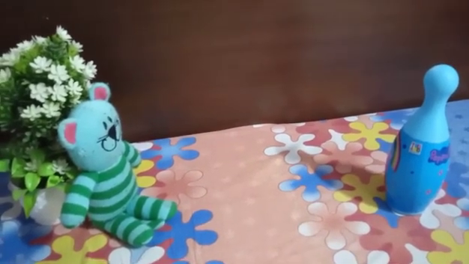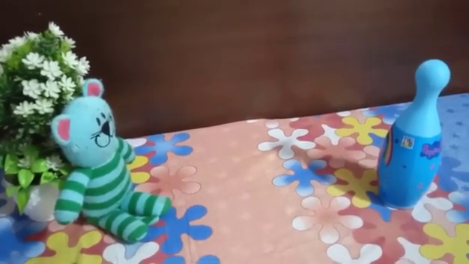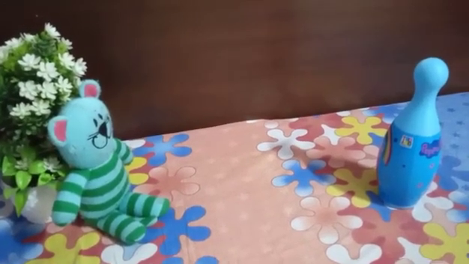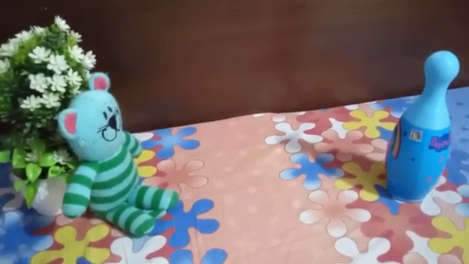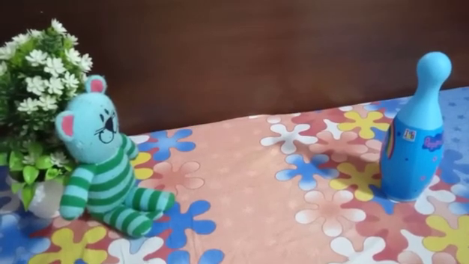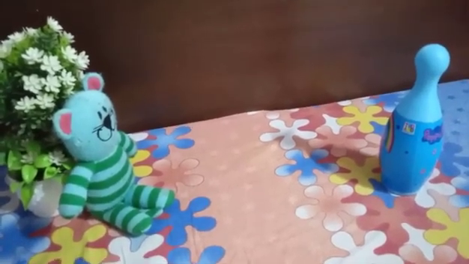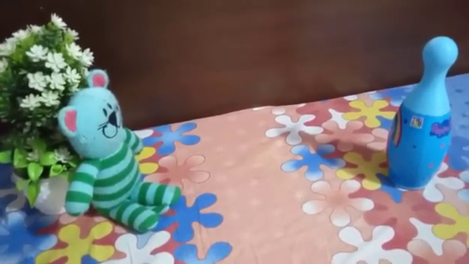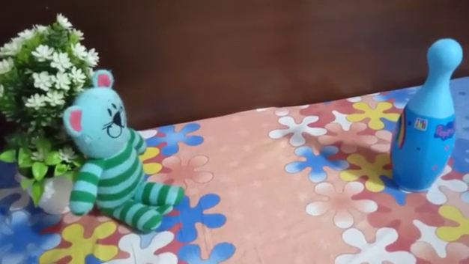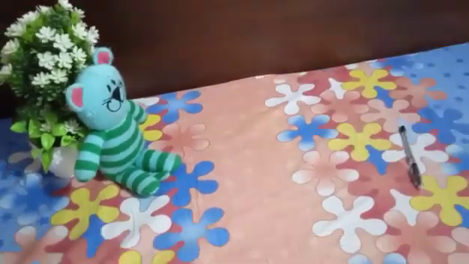So, what will be the sentence? What will Teddy say? That is a bottle. What will Teddy say? That is a bottle, because the bottle is far and there is only one bottle. Okay? Let us see one more example.